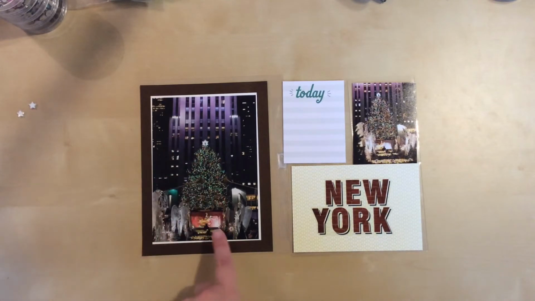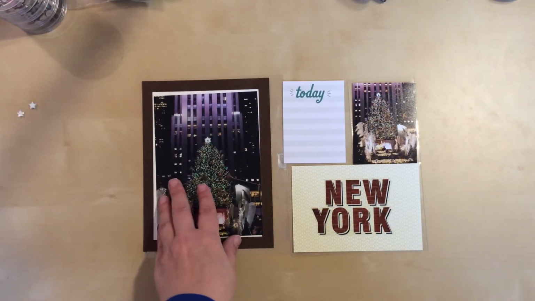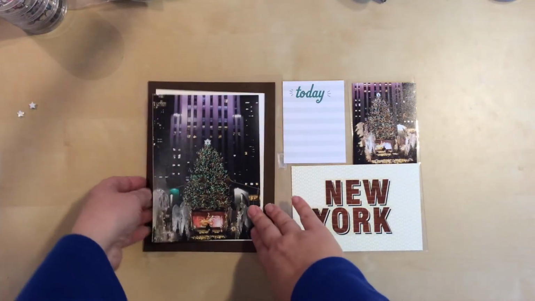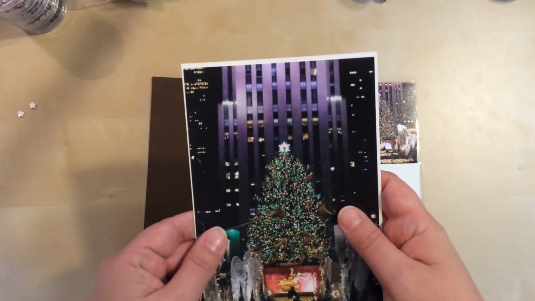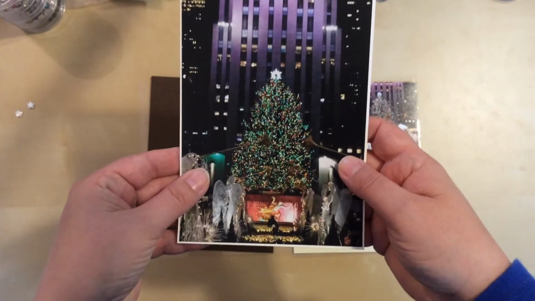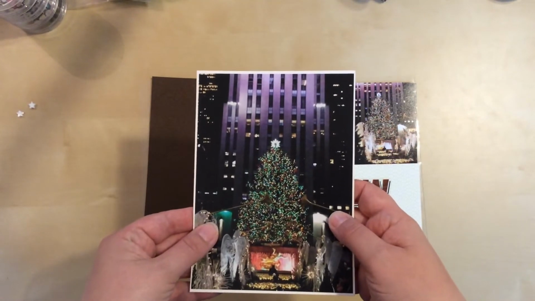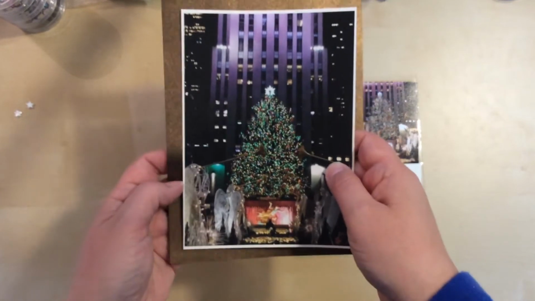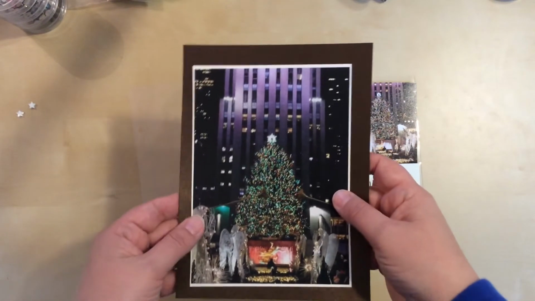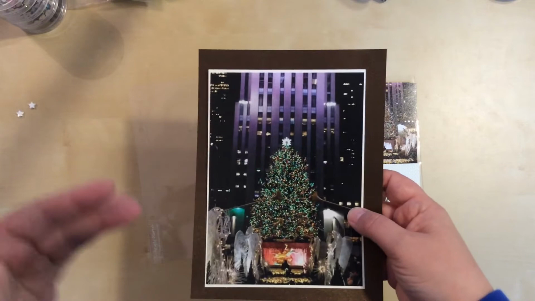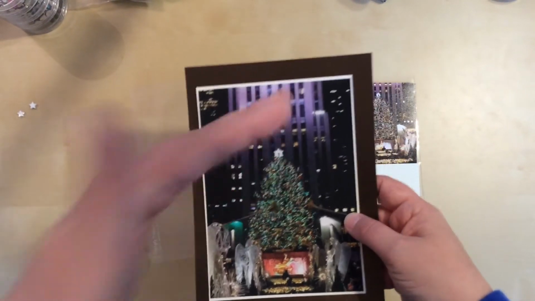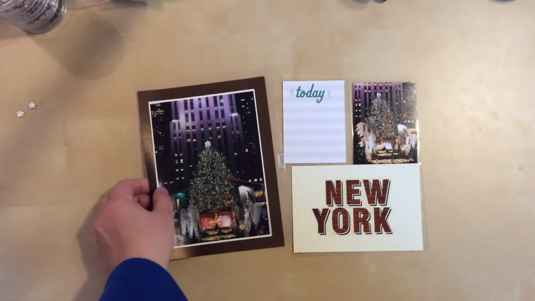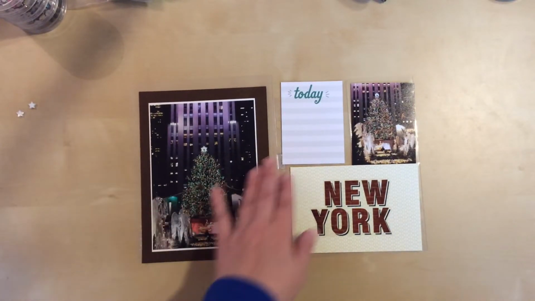So here's what this looks like. I haven't glued anything down yet because I'm not 100% sure I want to go with it, but I did cut the white mat so it would sit like that on top of this paper. And I like the look of it, but it still feels dark. I would need to add something to lighten it up a little bit, and I'm not sure what that is. So I'm just going to leave it for now, I think.